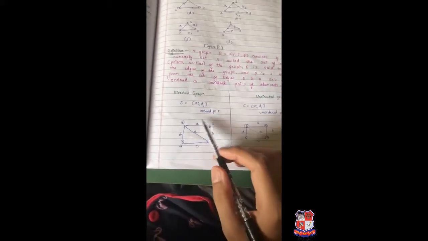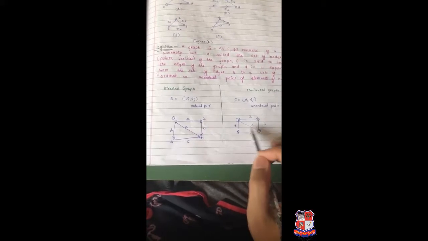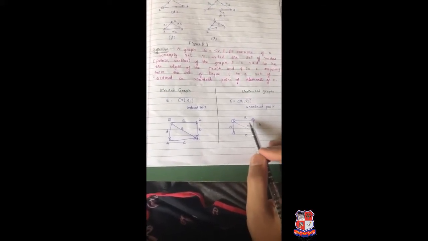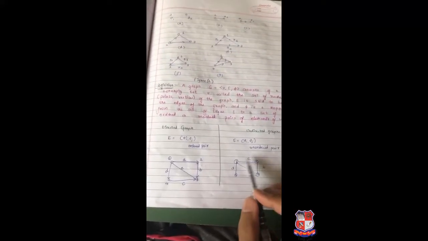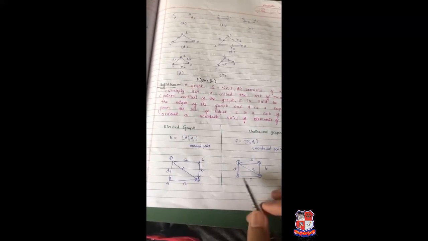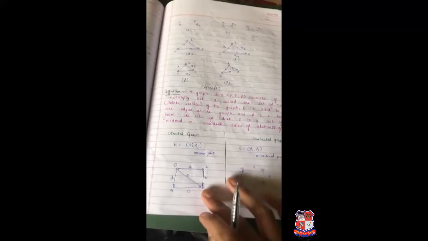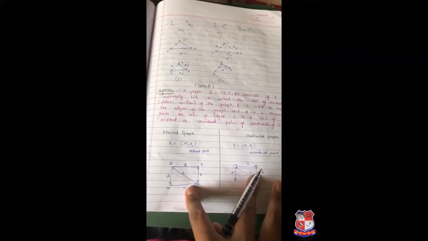So you can see this is called the directed graph, and here this is called the undirected graph, because here there is no direction on any edge. So here you can consider (1, 2) and (2, 1) are the same, (2, 3) and (3, 2) are the same, (3, 4) and (4, 3) are the same, (4, 1) and (1, 4) are the same, (1, 3) and (3, 1) are the same. So there is a difference between directed and undirected graphs.